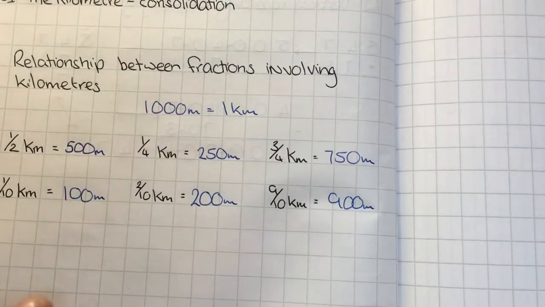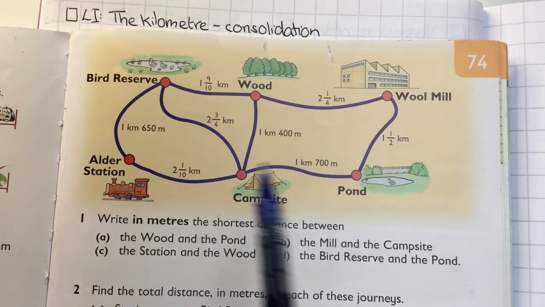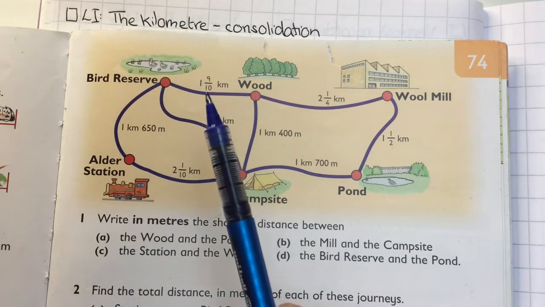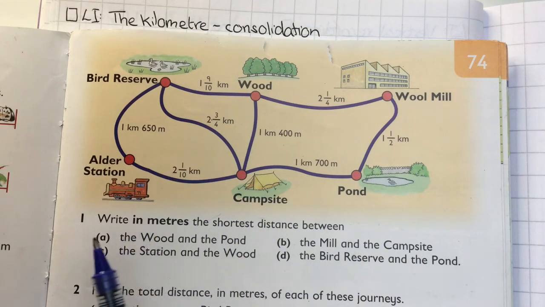Now, why is this stuff important? Because you might see it represented on a map like this, which is your work today. Here we have different locations, and the distances are represented using whole kilometres and fractions of a kilometre. And you might have to write in metres the shortest distance between two places, the longest distance to get from one place to another, or the total distance of a journey. So real life learning in this one for you today, okay? We have done kilometres before, that's nothing new. However, we're looking at it in terms of reading maps, using it with fractions to make sure we understand the relationship and reminding ourselves of that again. Squares, that is you. Good luck.